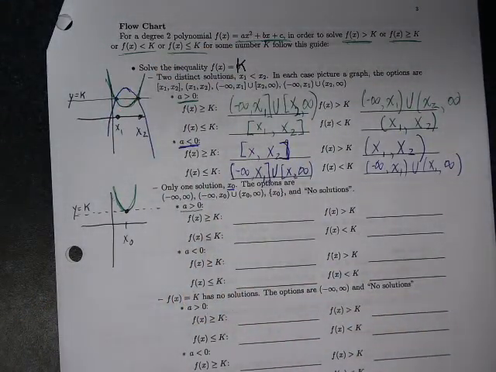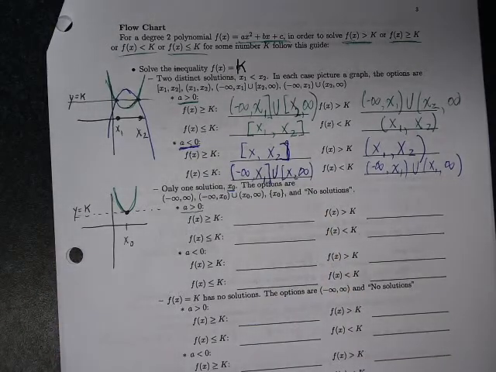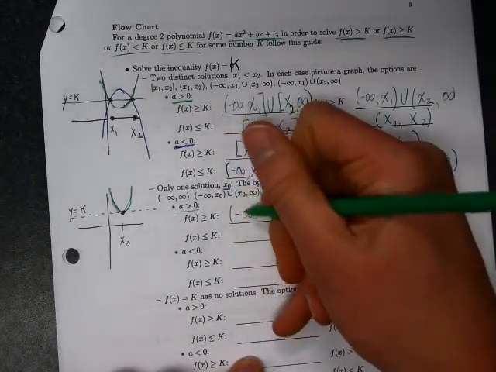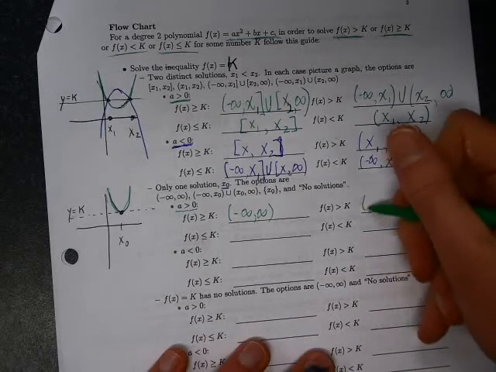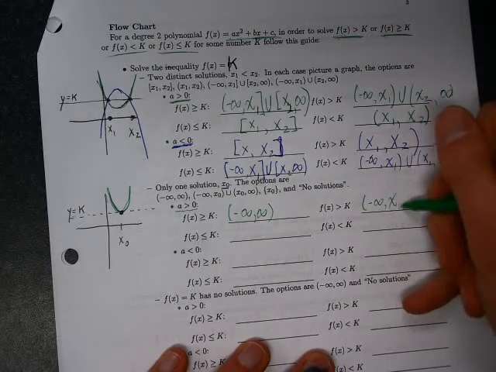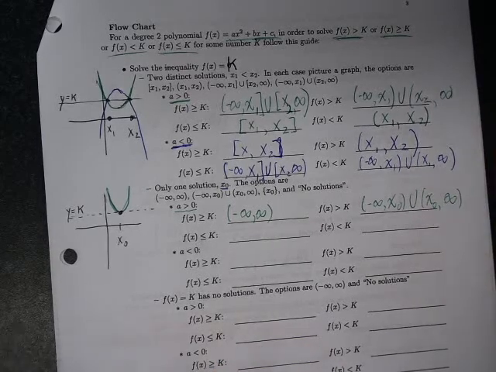So let's read off the answers. If the graph is upward, given that graph, tell me when is f of x bigger than or equal to k? All the time. Negative infinity to infinity? When is f of x strictly bigger than k? Negative infinity to x0 together with x0 to infinity. The only place where it isn't is at this point x0.